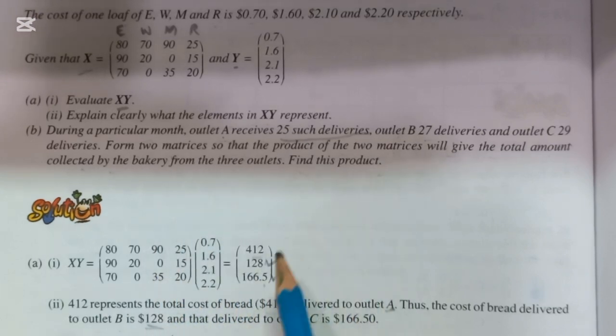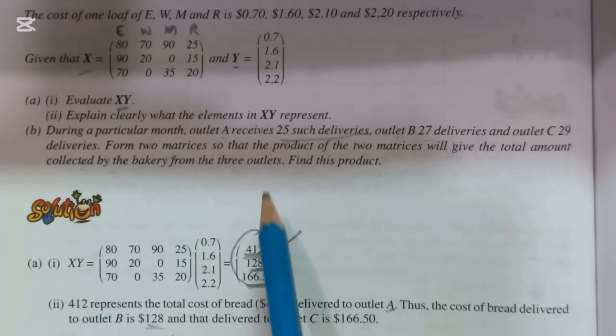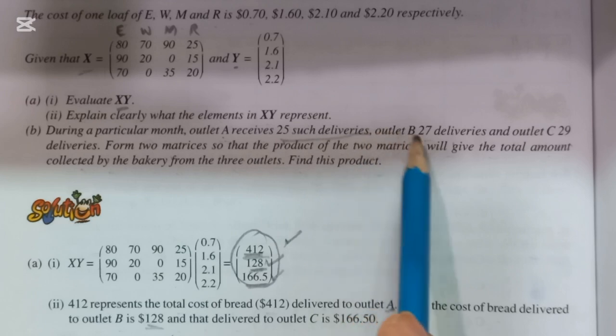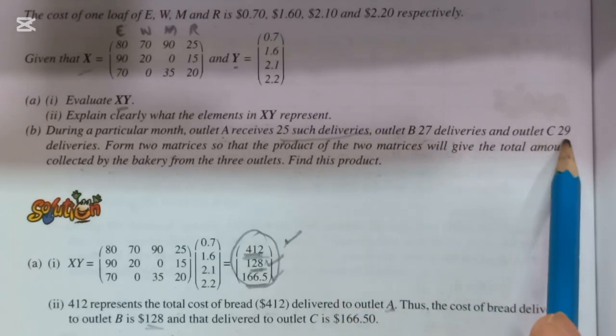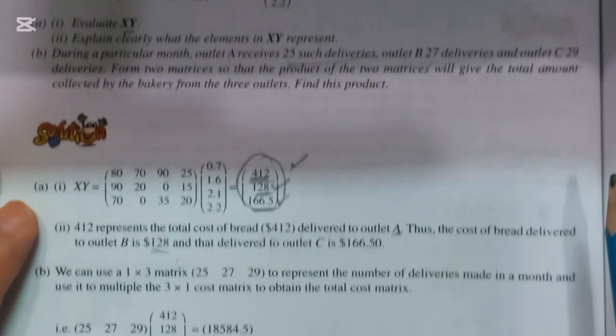Find this product. So this is the collection from three outlets for one delivery. So this is one delivery cost of outlet A, this is one delivery cost of outlet B, and this is one delivery cost of outlet C. Now it is given that outlet A is given 25 such deliveries, B is given 27, and C is given 29 such deliveries. So the total cost is required now.